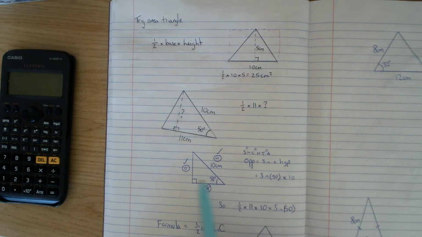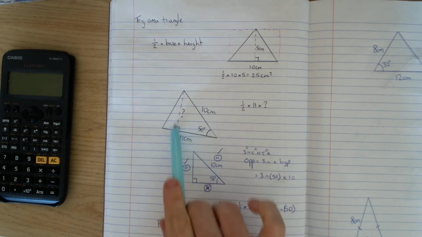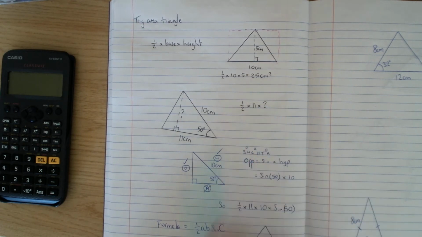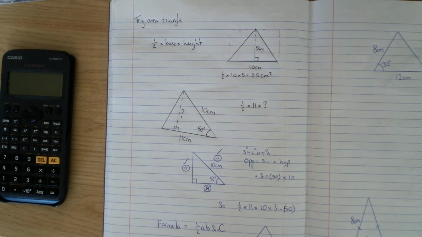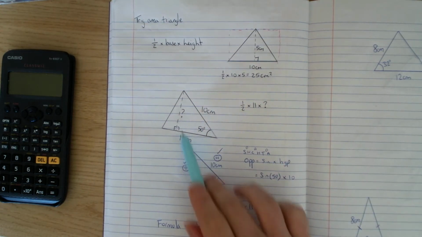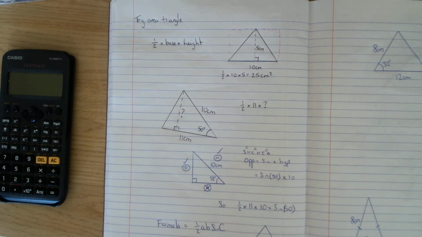Sometimes though we don't have all of the given parts. So in this particular triangle here, I've got the base, I don't have the perpendicular height though, so it's half times 11 times whatever that height is. We're given some other information though, so we can actually use that information to work out the height. So if I isolate off this triangle here, which I know is going to be right angled, I've got 10 centimetres there, I've got 50 degrees there.